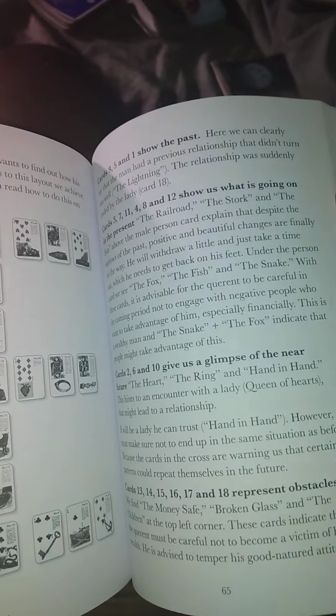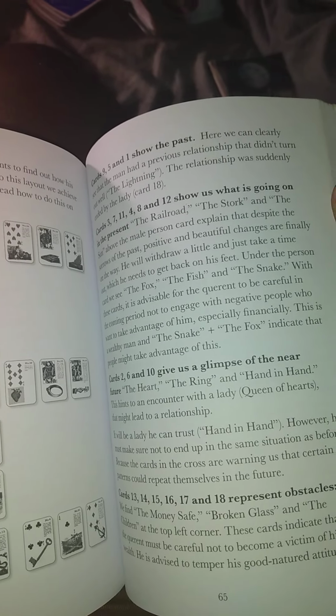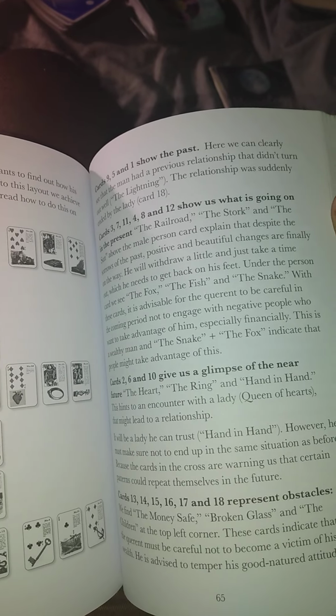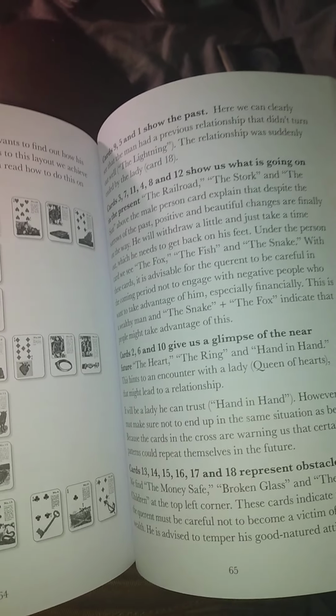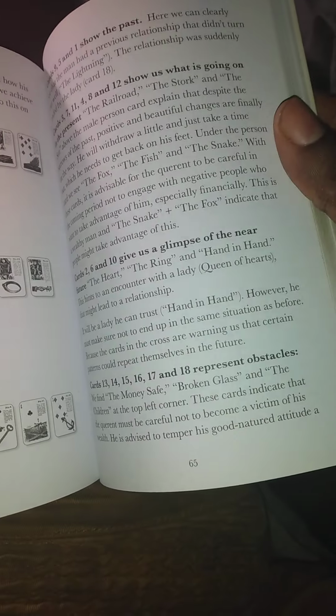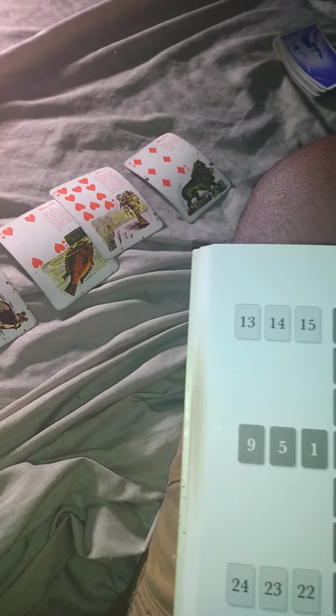Okay, I'm just going to memorize what the book says. Let me see. 9, 5, 1, 3, 7, 11, 4, 8, and 12, 2, 6, 10, and 13, 14, 15, 16, 17, 18. Okay, I think I got this down.